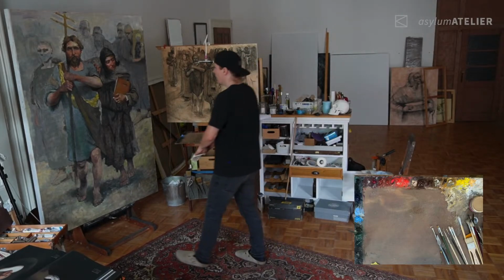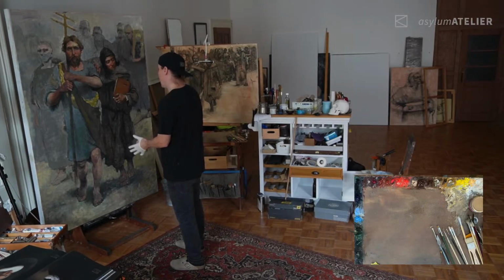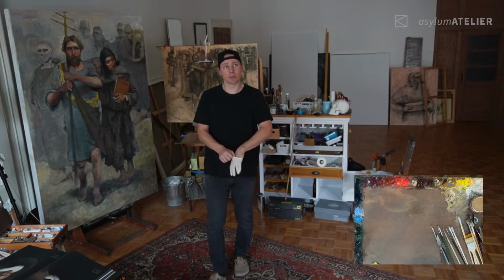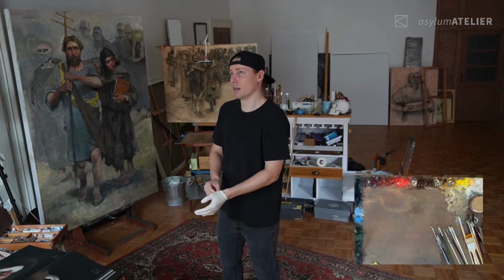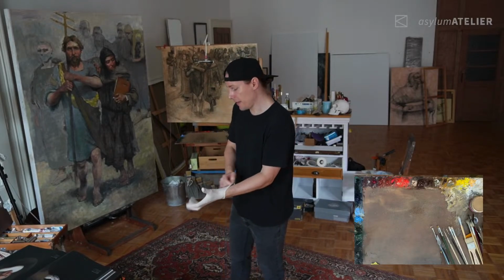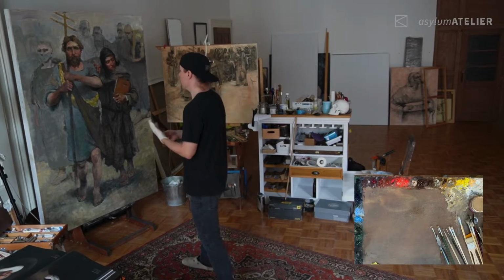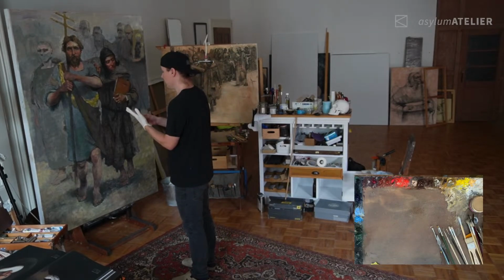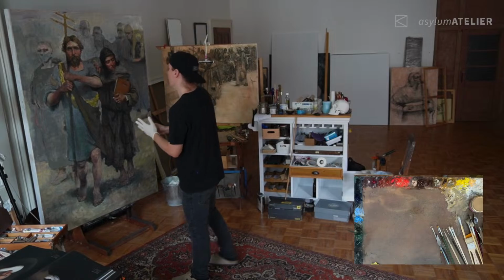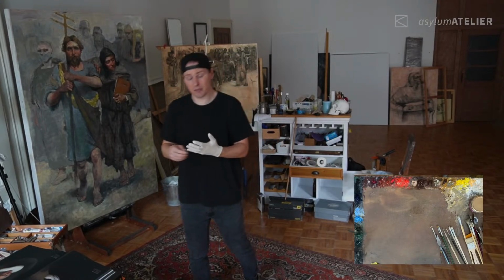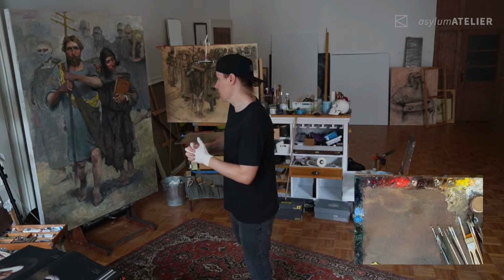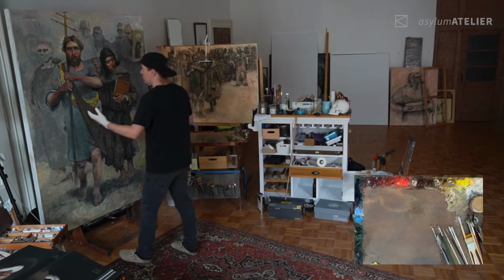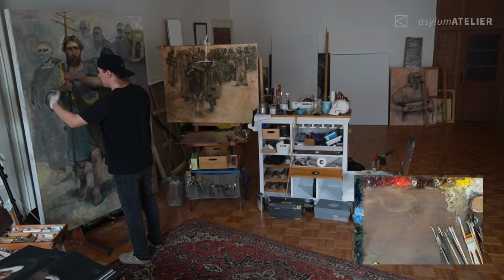I don't necessarily use photographs, and the reason is I find them very constrictive. First of all, I get easily bored with copying stuff that is in front of me. I really like to invent a lot of stuff. That's why I prefer to work from imagination. It's easier for me because then I'm not bound to something that I took a photograph of, and it gives me way more freedom.